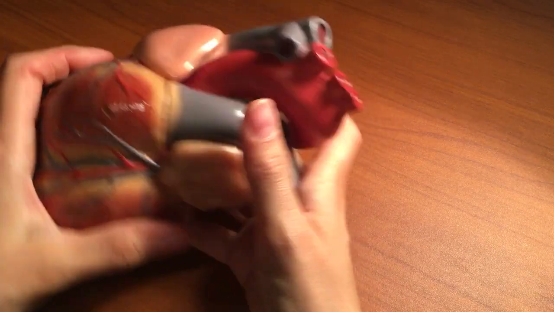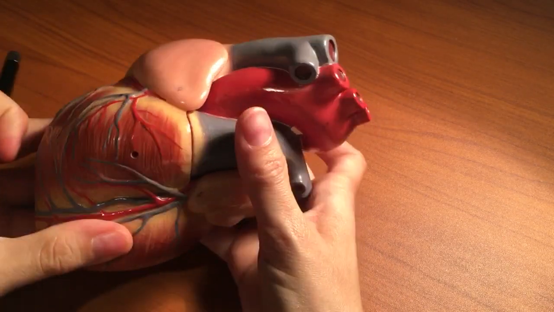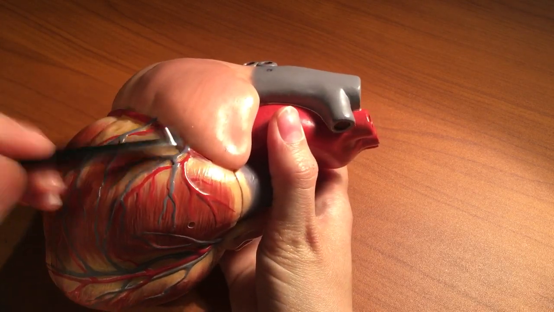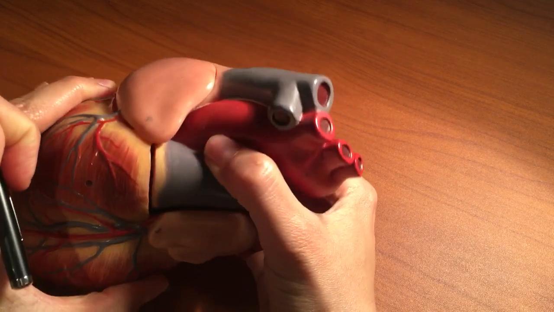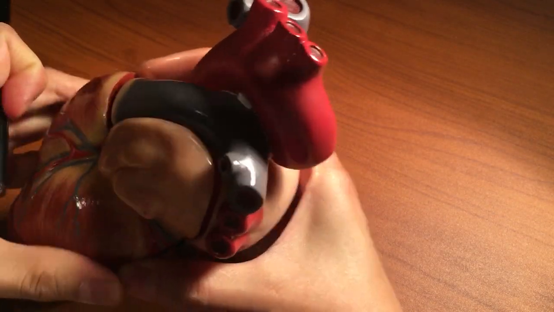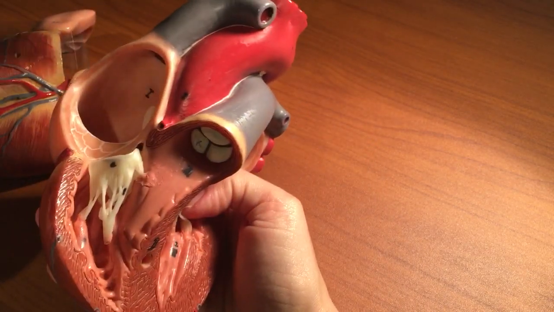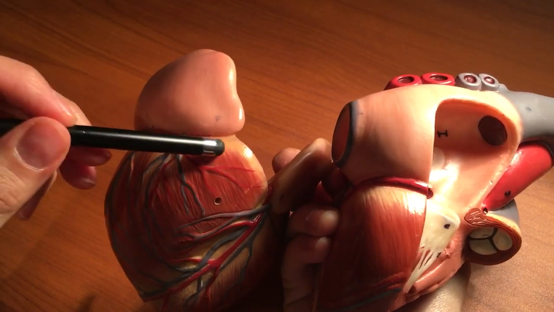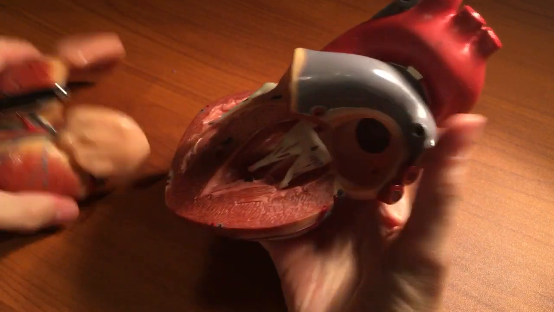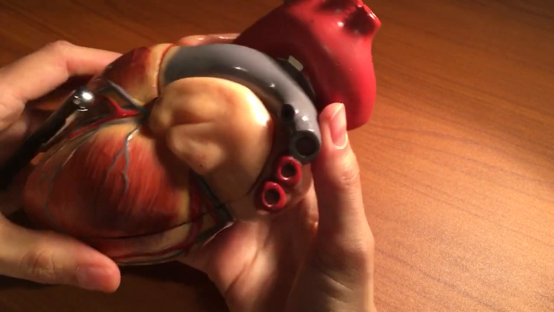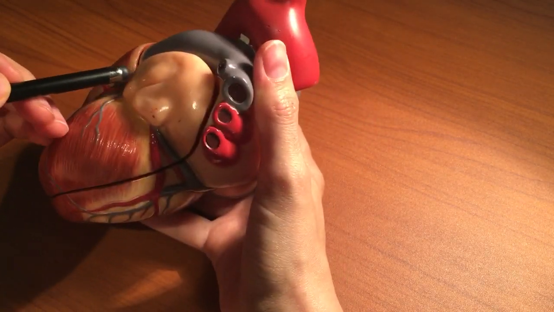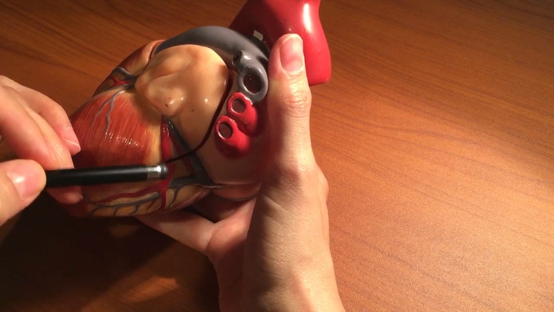Let's look at some of the other ones. So the left coronary artery is actually going to continue to wrap around right here. So it started over here. It starts over here, but then it wraps around like this. And the left coronary artery is going to branch. So one branch is going to turn to the left side over here.